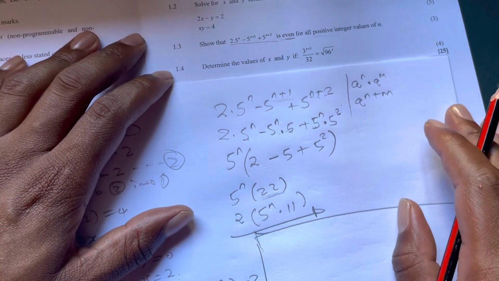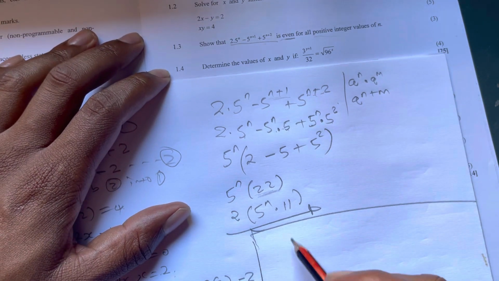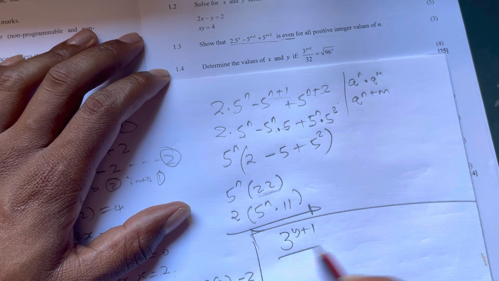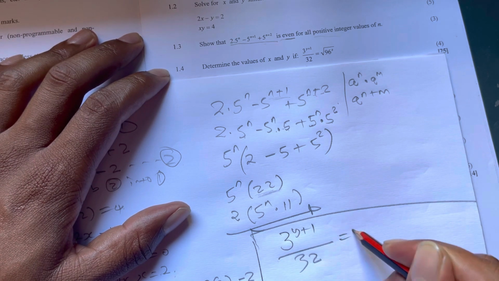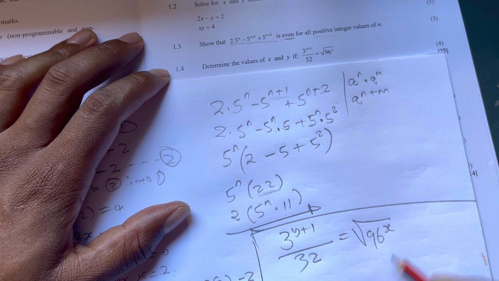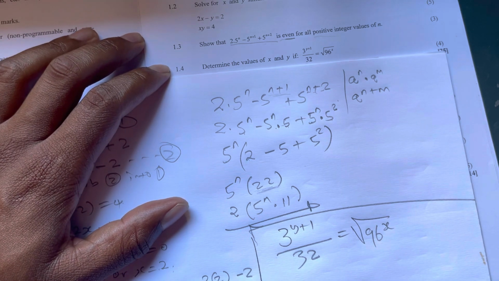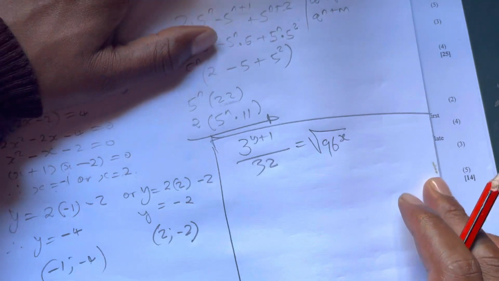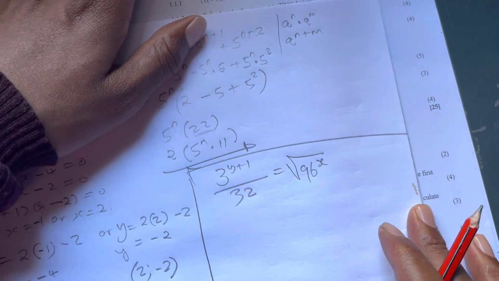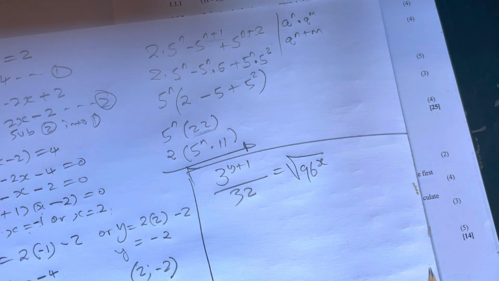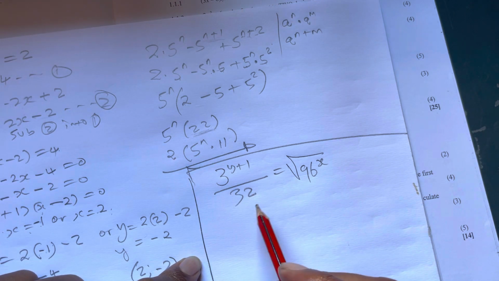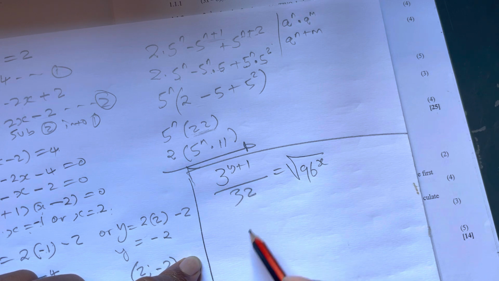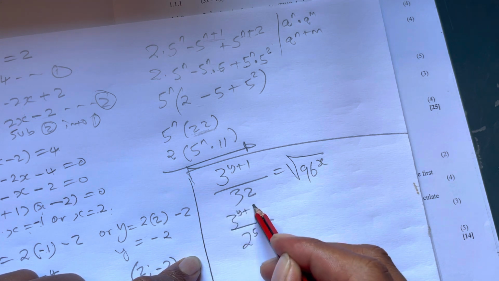Determine the value of x and y. 3 to the power y plus 1 over 32 equals the square root of 96 to the power x. Okay, so this one, my friends, says that you need to calculate the value of x and y. So 32 can be written as 2 to the power 5, and then you say 3 to the power y plus 1.